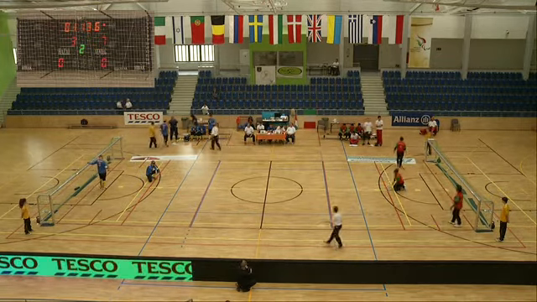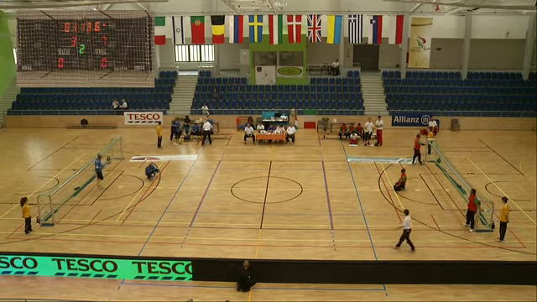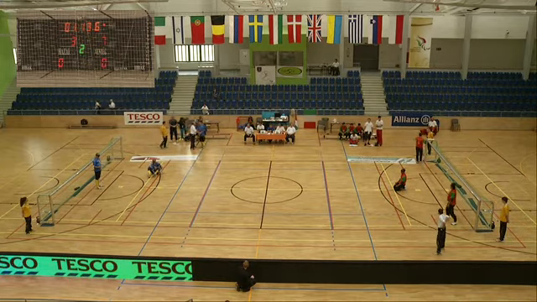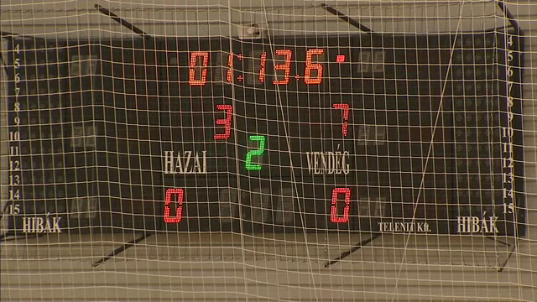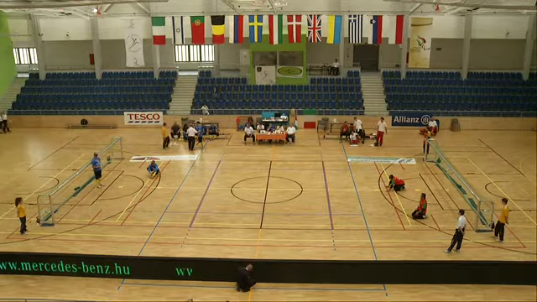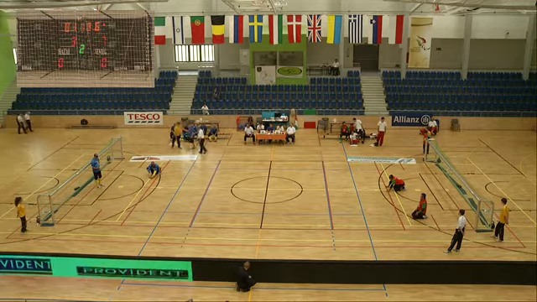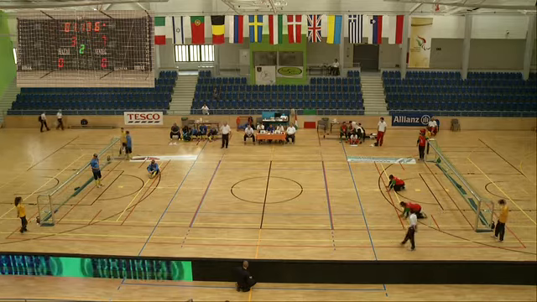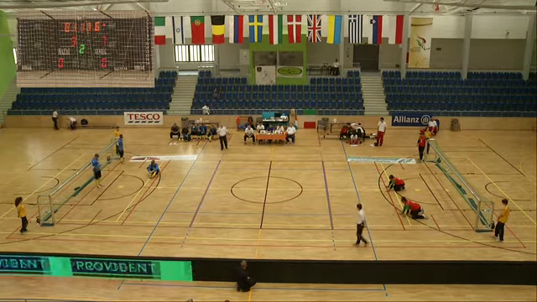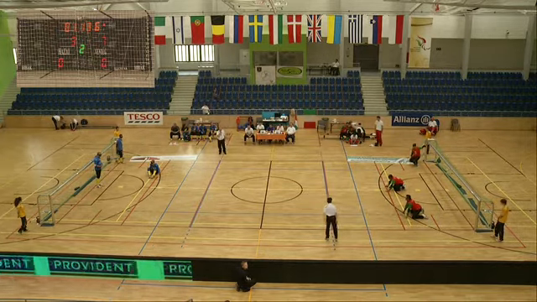So we have a substitution, 2 out, 1 in for Team Ukraine. We have 1 minute 13 seconds remaining of this second half of this game. Ukraine on the left, Portugal on the right. So, number 1 goes on court, and the game starts.